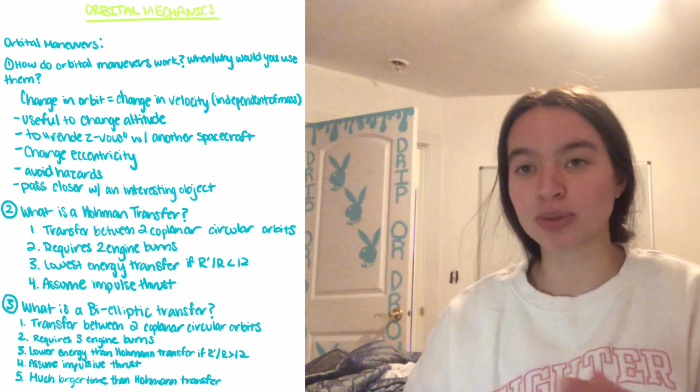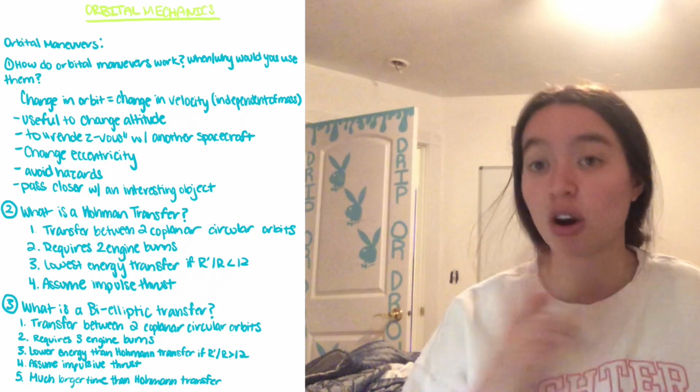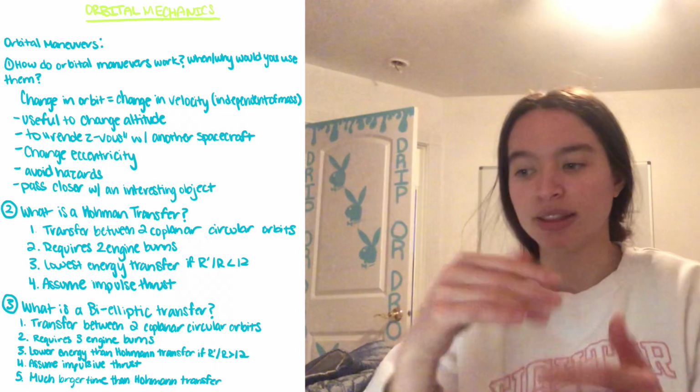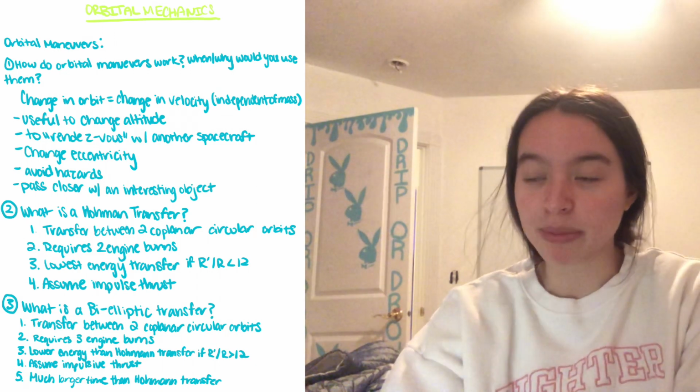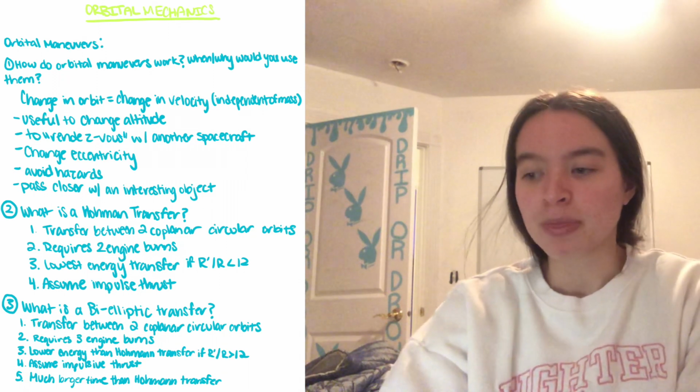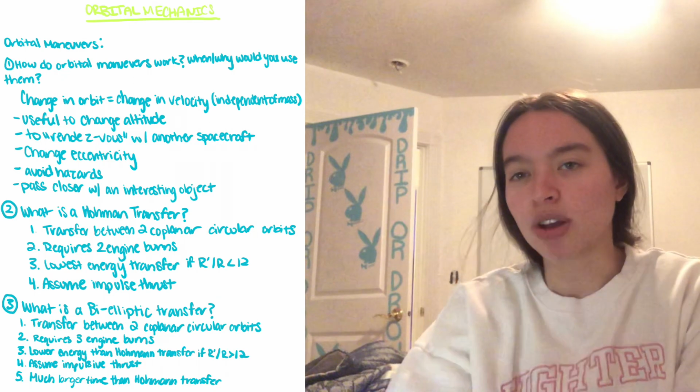This is a transfer between 2 coplanar circular orbits, but it requires 3 engine burns, whereas the Hohmann transfer only required 2. This is lower energy than the Hohmann transfer if R prime divided by R is greater than 12. And here you would also assume impulse thrust, and it takes a much longer time than the Hohmann transfer.